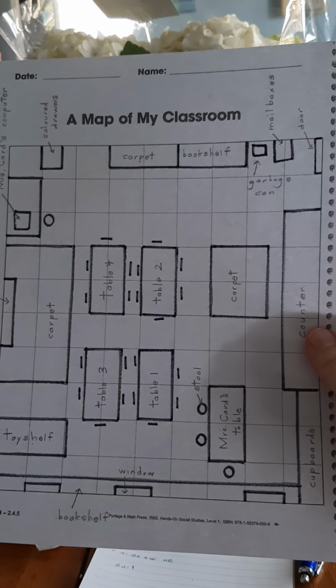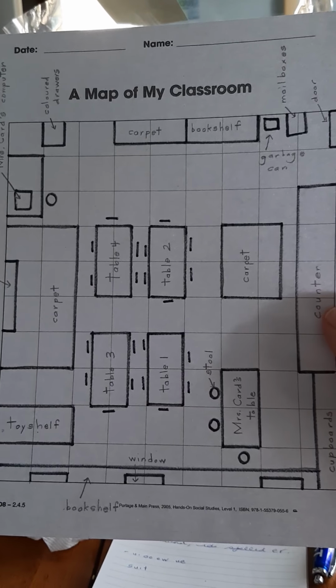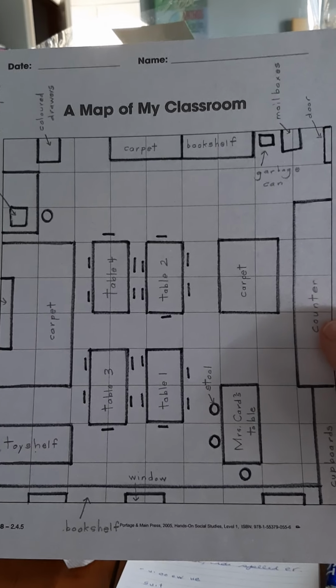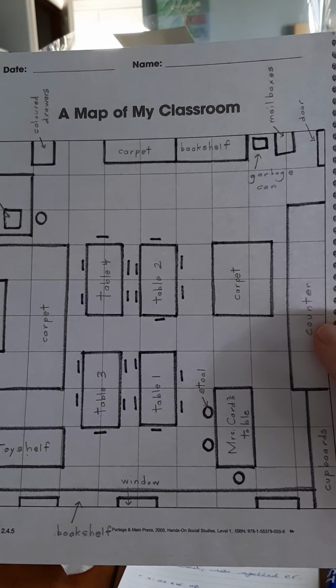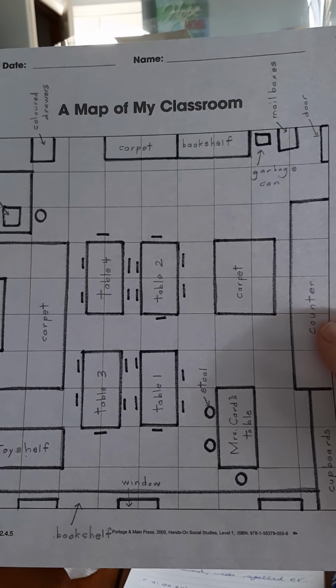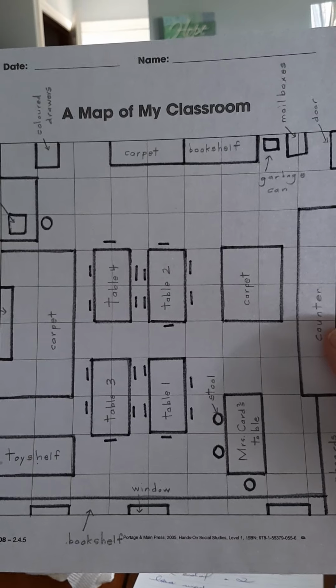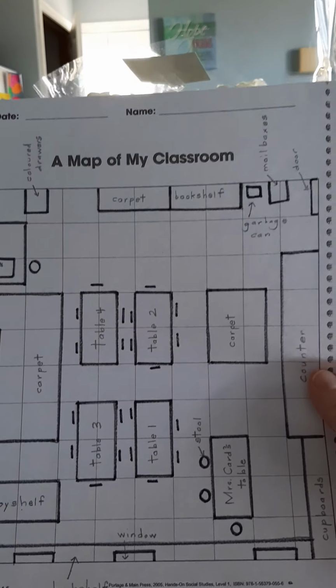Hi again, everybody. Did you see the map that I made of our classroom? Isn't it super cool? I had to take my time so that I could remember all of the different things that are in our classroom. And I had to think carefully about where to put each thing and how big to make each thing, because of course some things in our classroom are bigger than others.